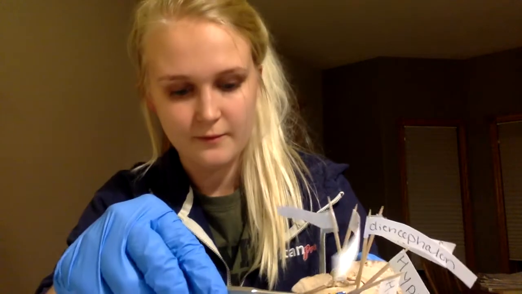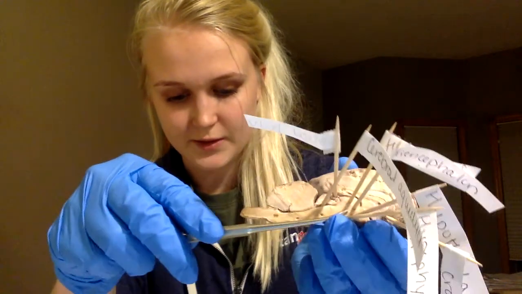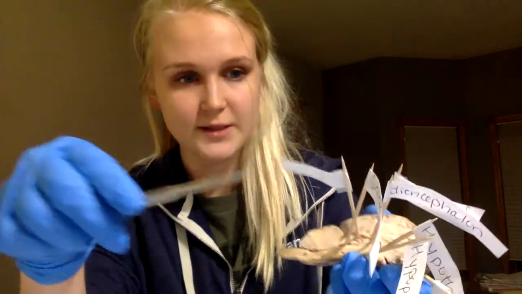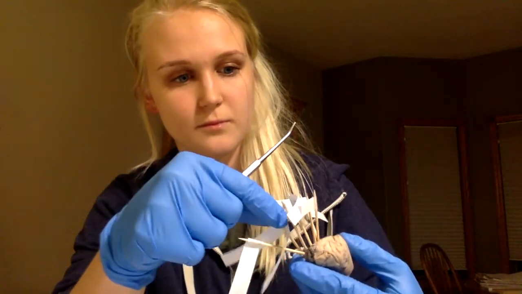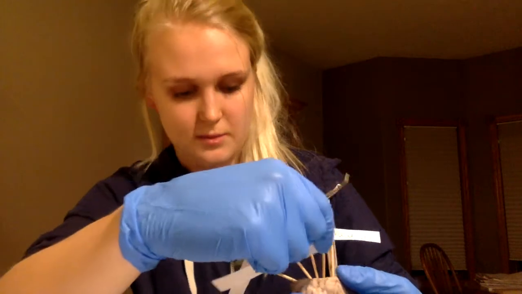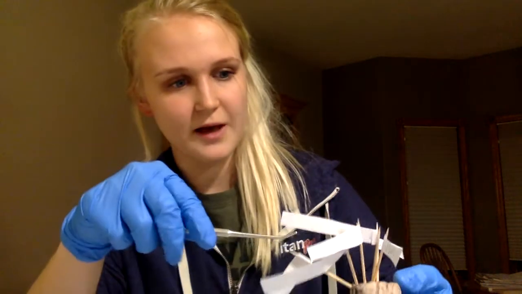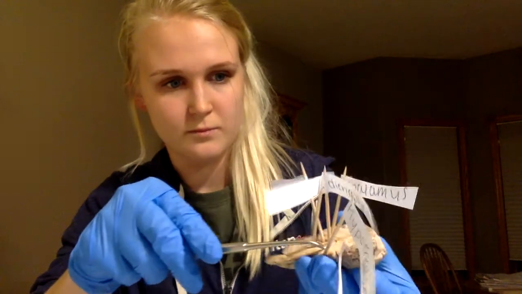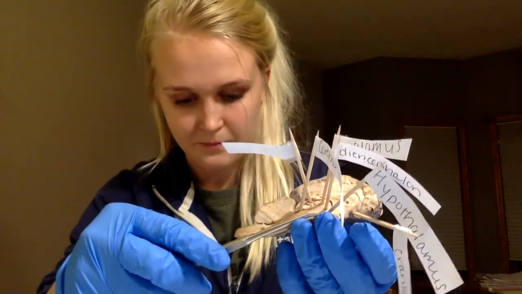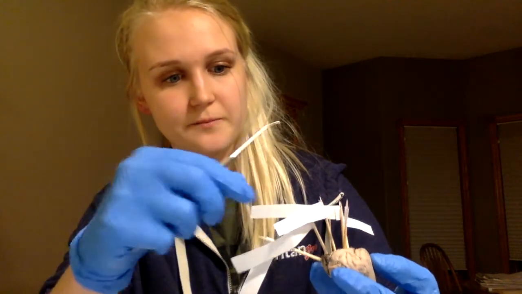The hypophysis is a pituitary gland that controls several endocrine glands. And the hypothalamus, located right there, controls our body temperature, fluid balance, and appetite.